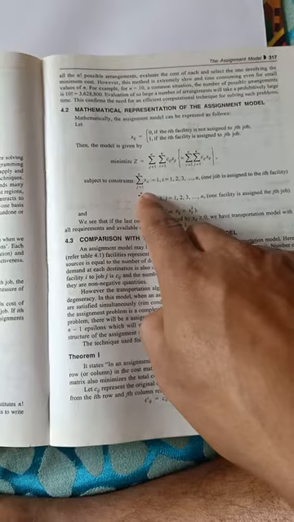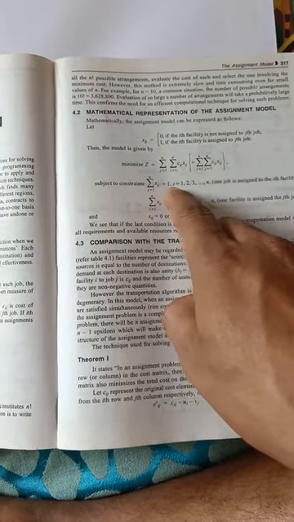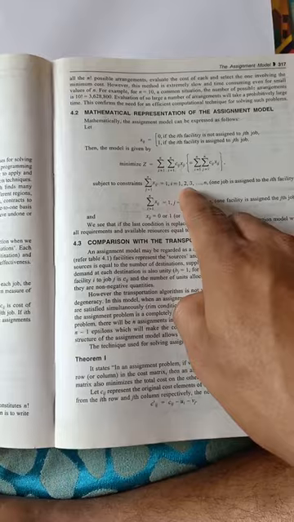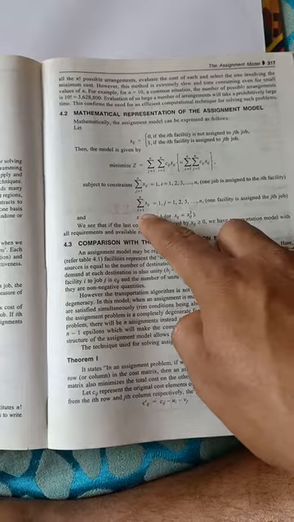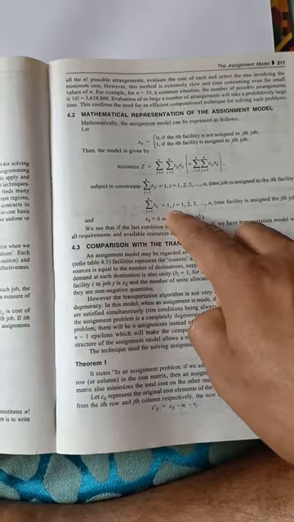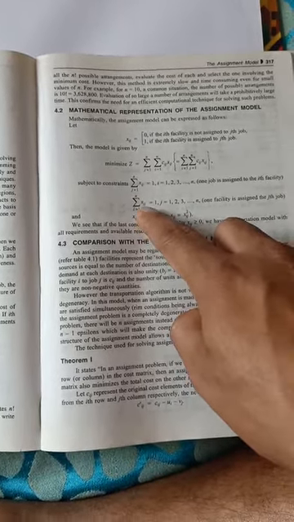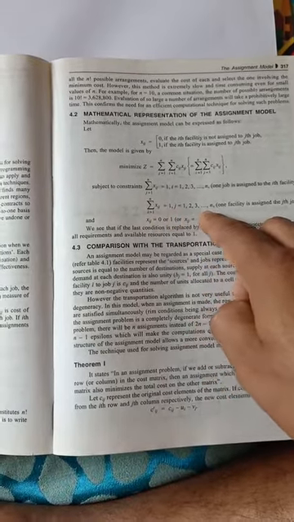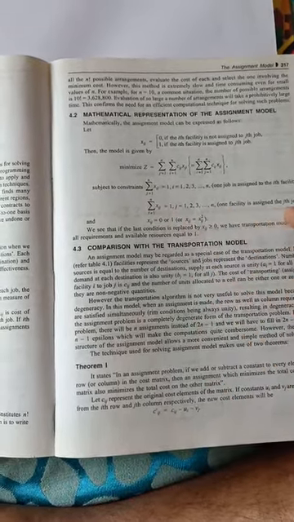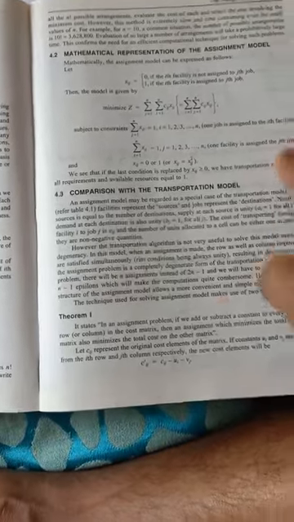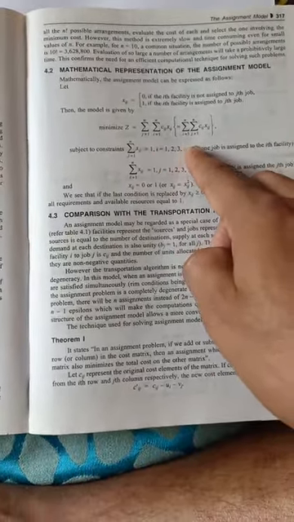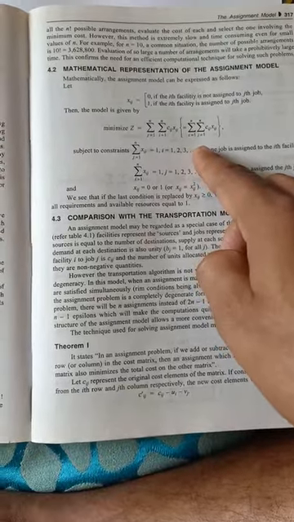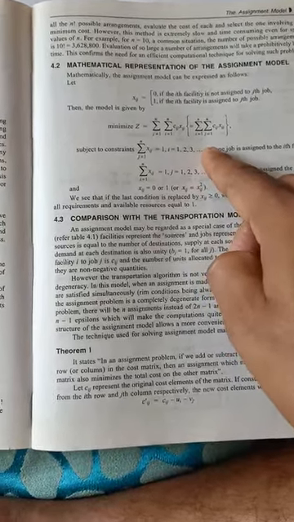Summation of Xij, j equals 1 to n, equals 1, for i equals 1 to n: one job is assigned to the ith facility. And summation of Xij, i from 1 to n, equals 1, for j equals 1, 2, up to n: one facility is assigned to the jth job. So this is basically a simple mathematical model, which you can see in the equations. You will understand it in much more detail when we solve a few numericals based on assignment models.